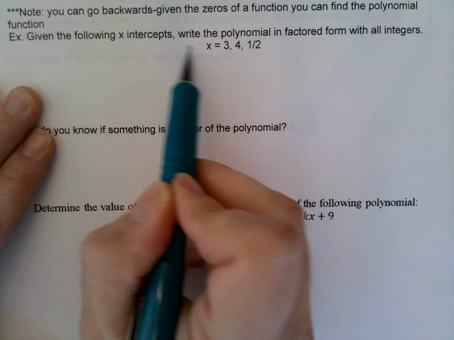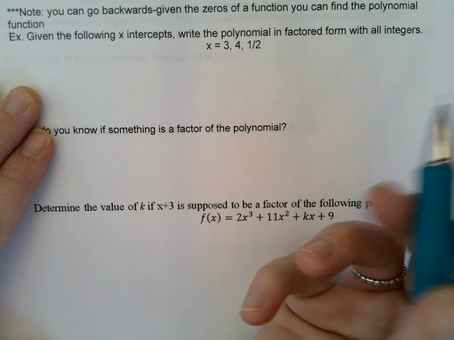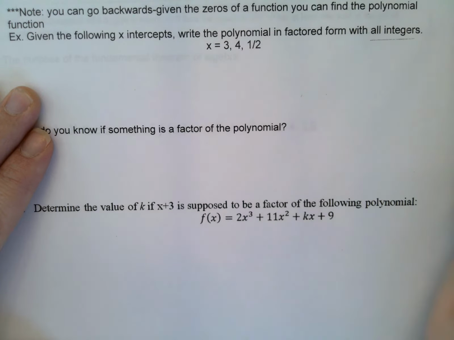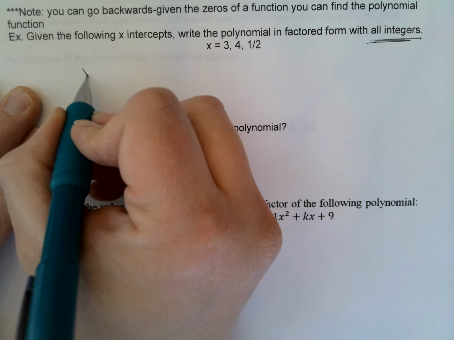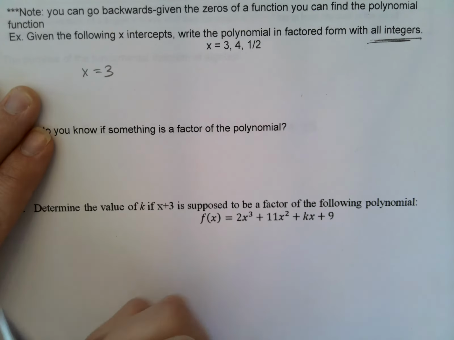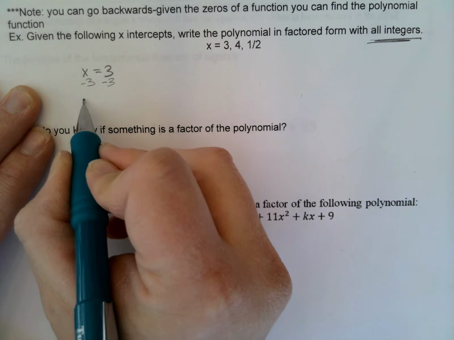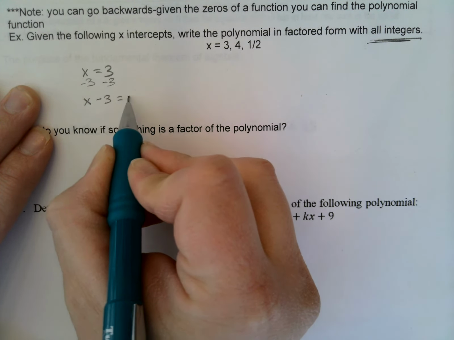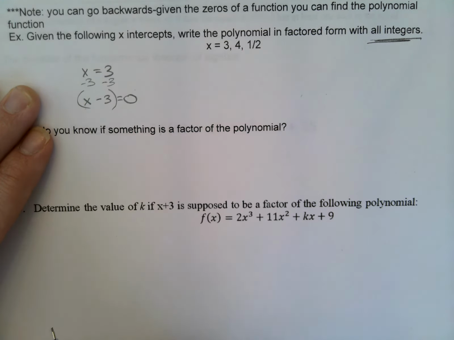So if you're given the x-intercepts, write the polynomial in factored form. You're given x equals 3, 4, and a half. Make sure that they are all integers. Remember that was a big thing. So if we have x equals 3, in order to be a factor, it needs to be set equal to 0. So to set this equal to 0, I subtract 3 to the other side. Now I've got x minus 3 equals 0, so now I've got a factor.